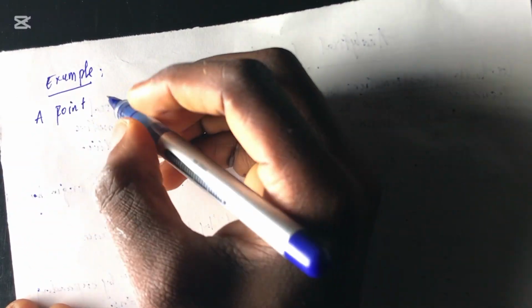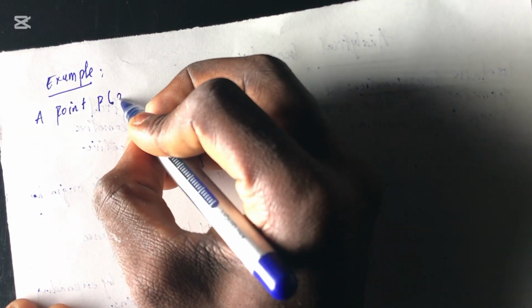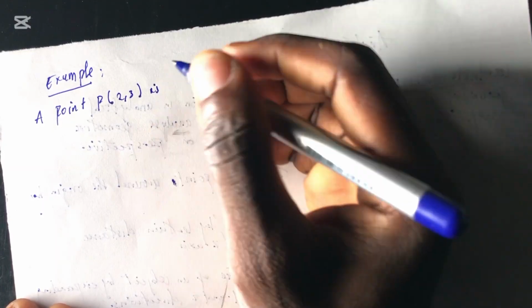Let's say we have an example. We have a point P, which is (2, 3).